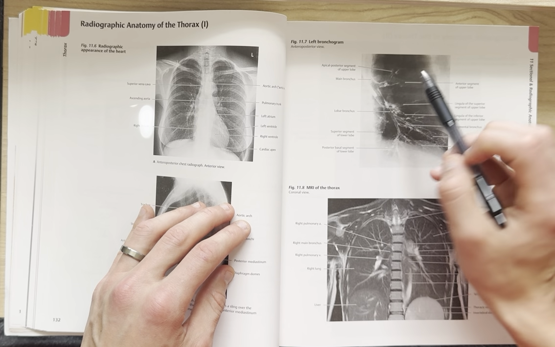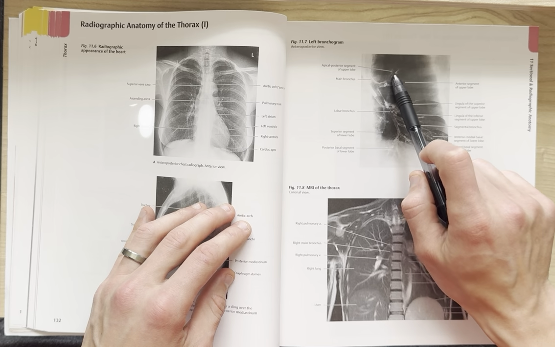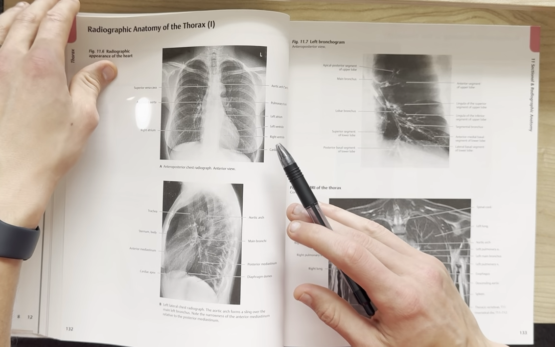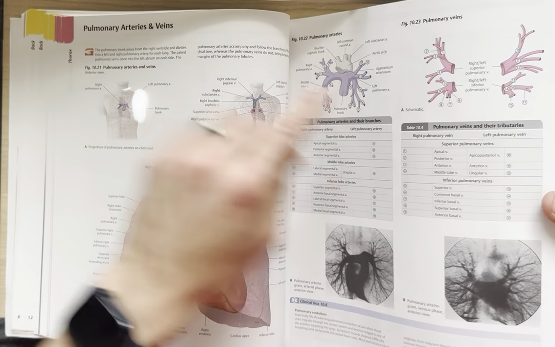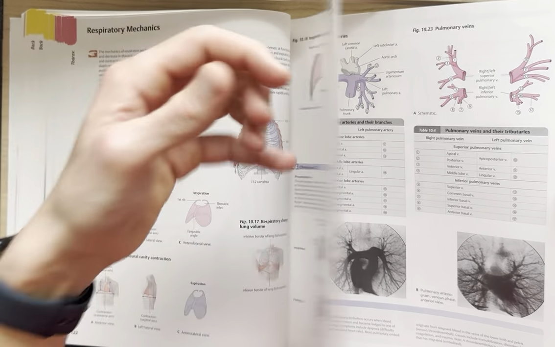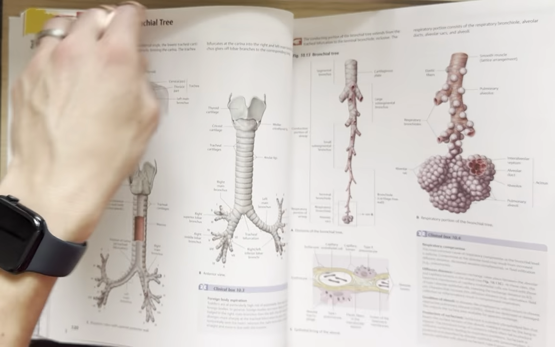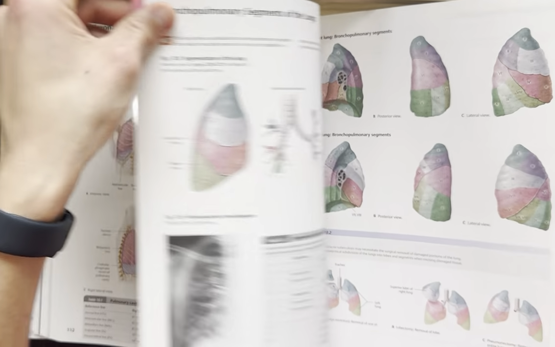So here's the apical posterior segment, and if you remember, let me see if I can get back to it. That's not the right page. Here's a little bit of page turning for those of you who like that.